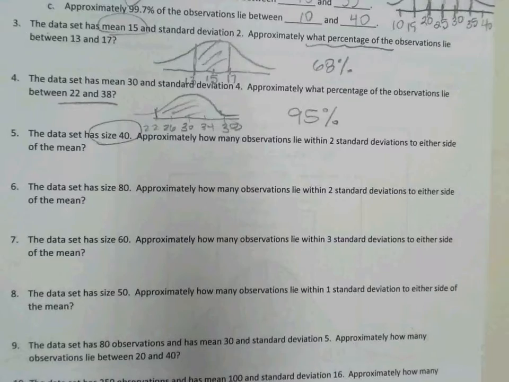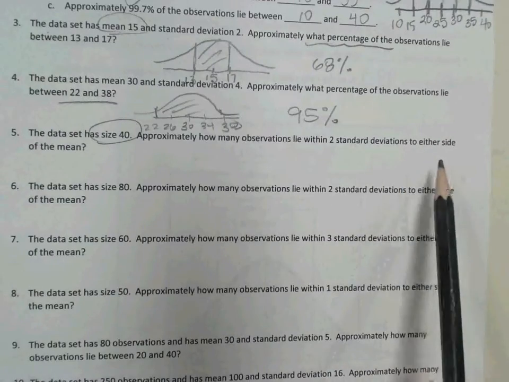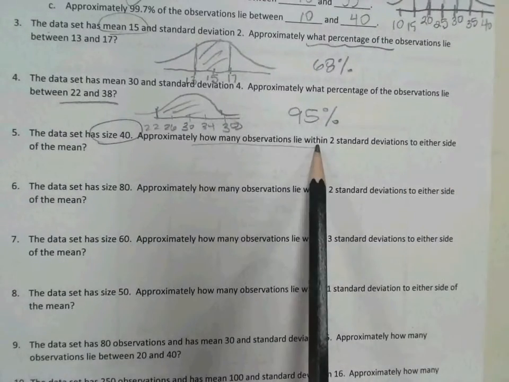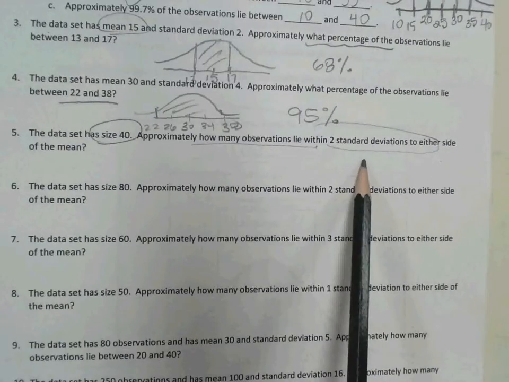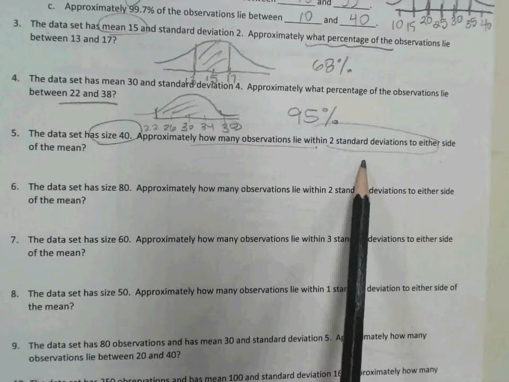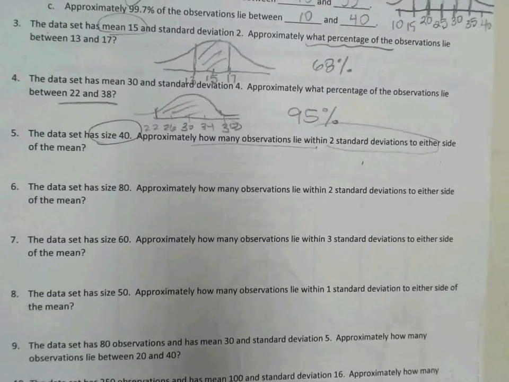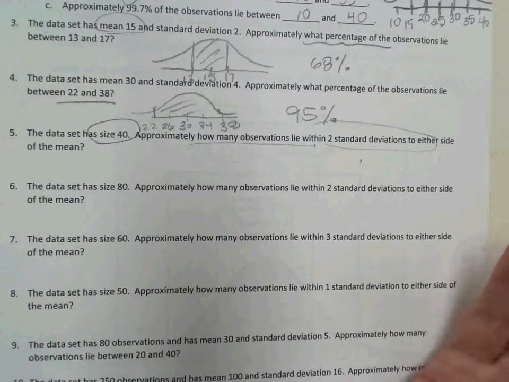Now the next one tells us the number of data points that we're observing. So that's kind of new. It says there are 40, so like 40 little balls drop down into the Plinko. And then it's asking us how many of those lie within 2 standard deviations of the mean. Okay, well, what percentage lie within 2 standard deviations? 95%. So we just have to take 95% of 40.